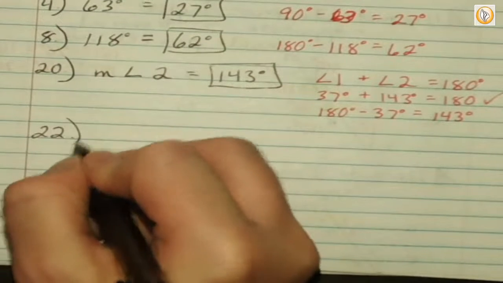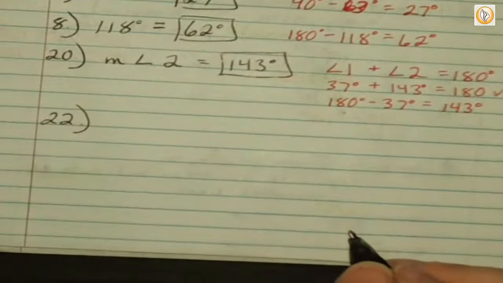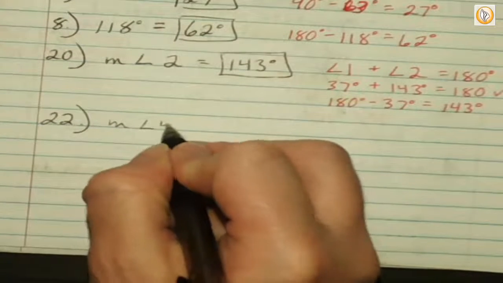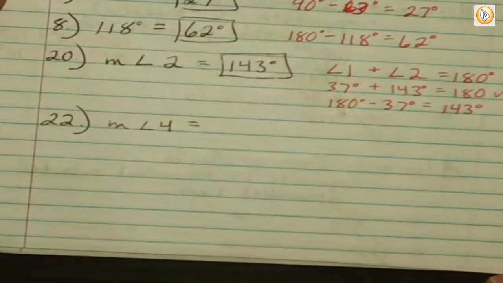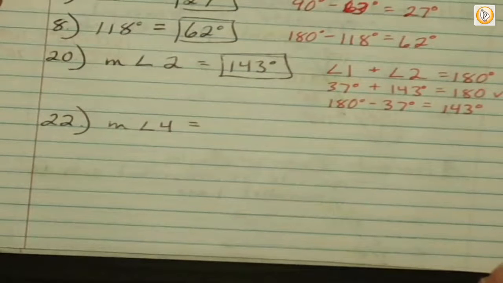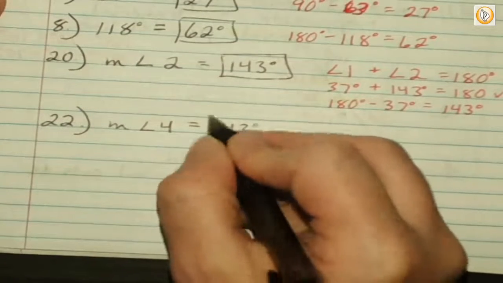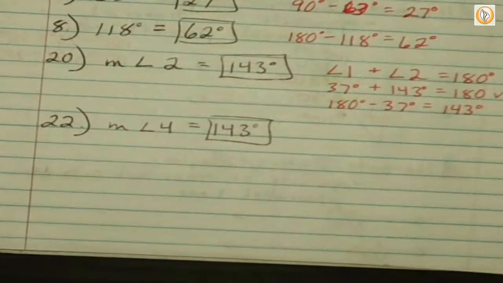So 22 is looking for the measurement of angle 4. Michael, what would that be? 143 degrees. Why is that? Just the opposite of 72. Okay. Also, angle 4 and 1 form a straight line.